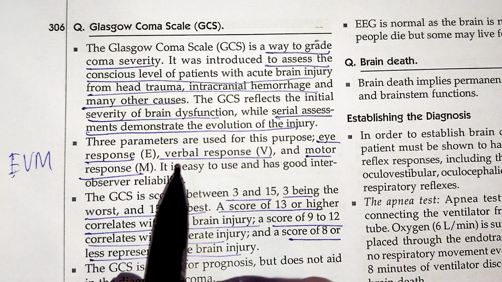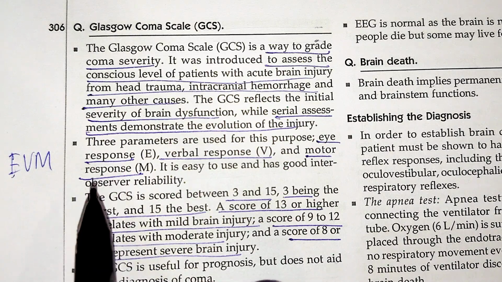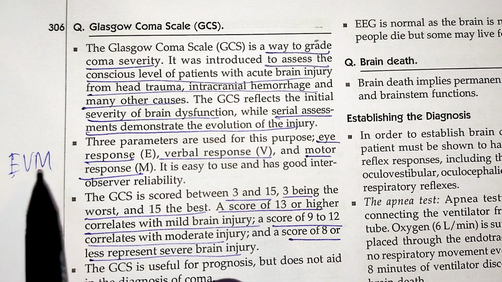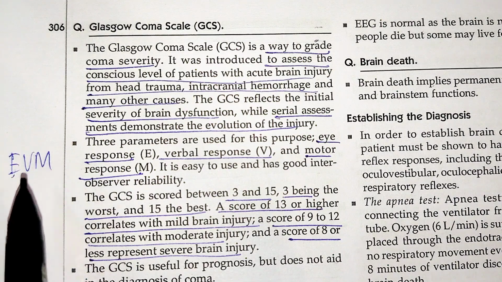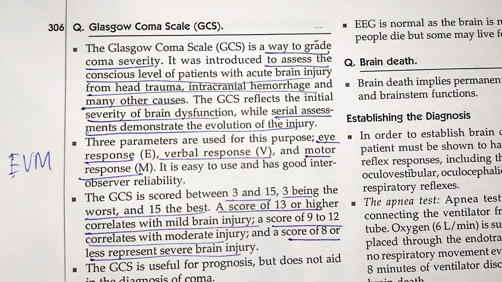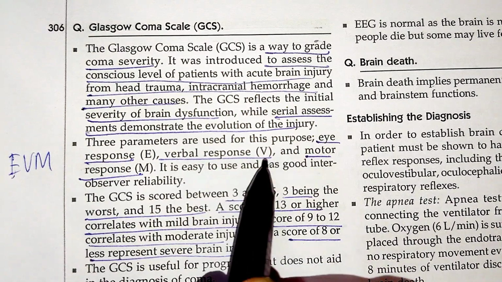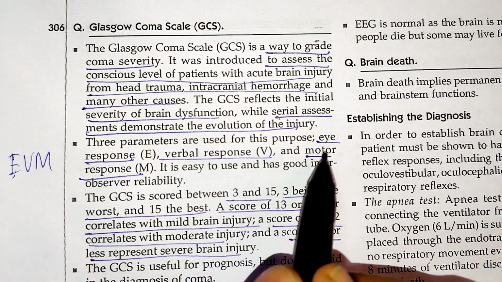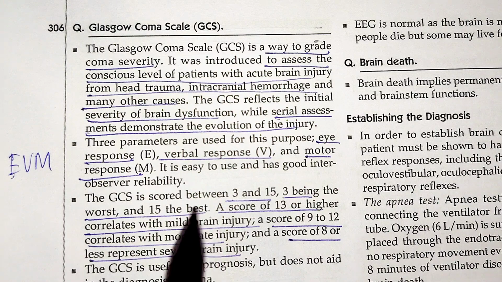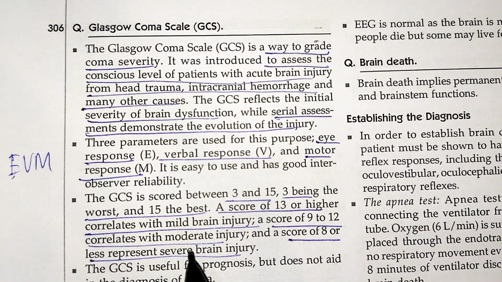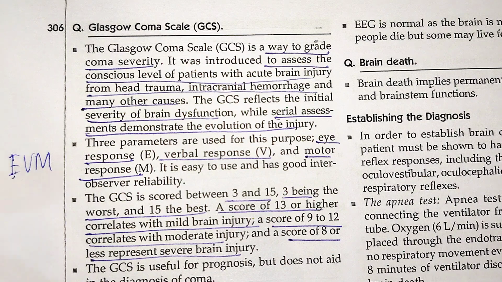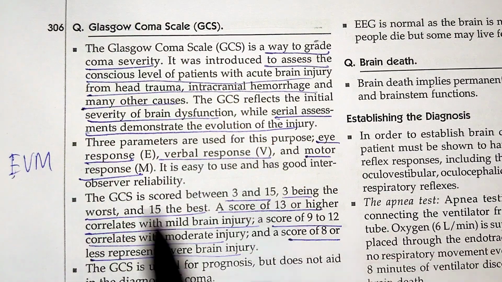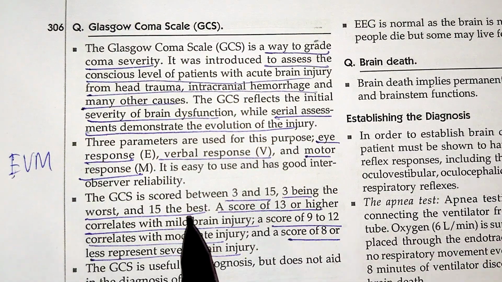Actually, three parameters are used in the Glasgow Coma Scale. For remembering that, we can use the mnemonic EVM. Remember, electronic voting machine. E refers to eye response, V refers to verbal response, and M refers to motor response. The Glasgow Coma Scale is scored between 3 and 15. 3 is the worst one and 15 is the best one.